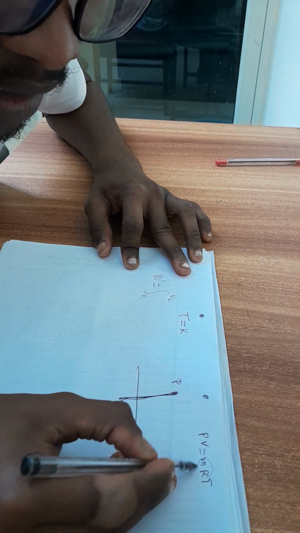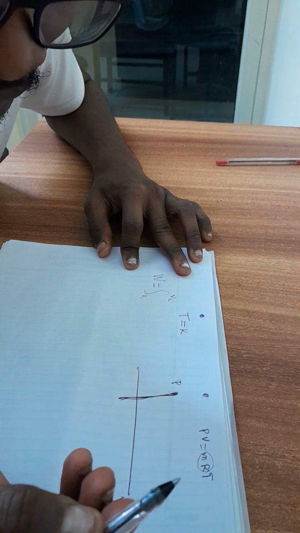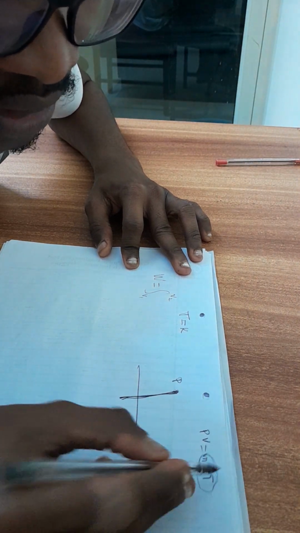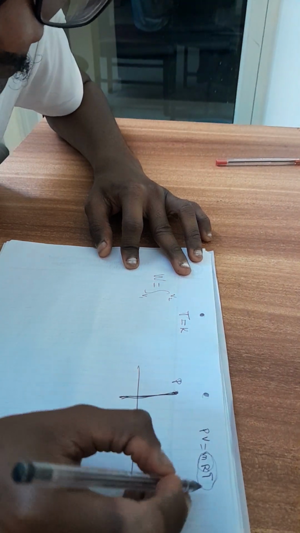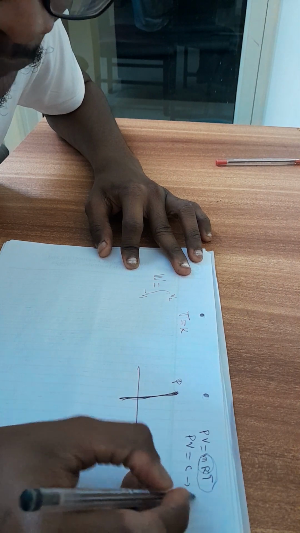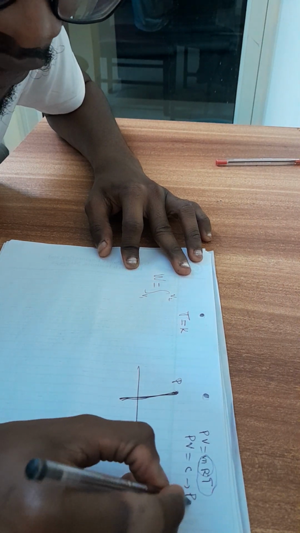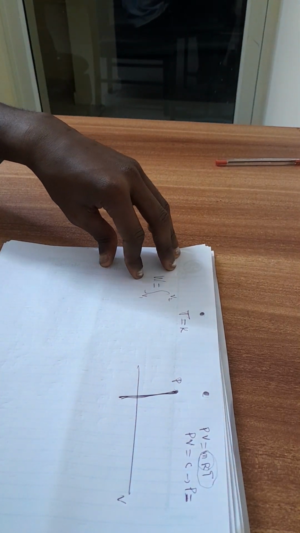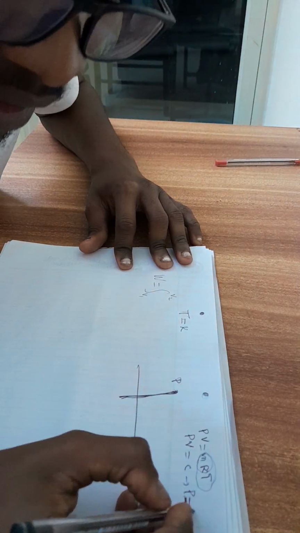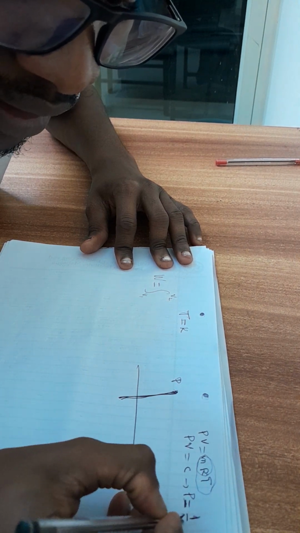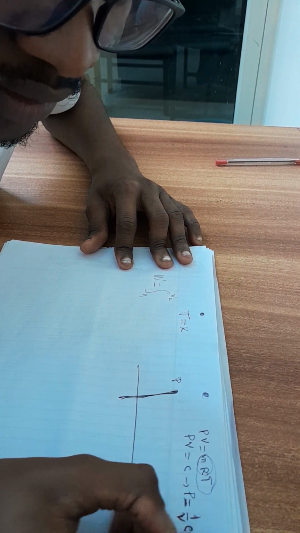We know that m and R are constant, and temperature here is also constant. So PV equal to C. If I draw the graph of P, it will be 1 upon V times the constant.